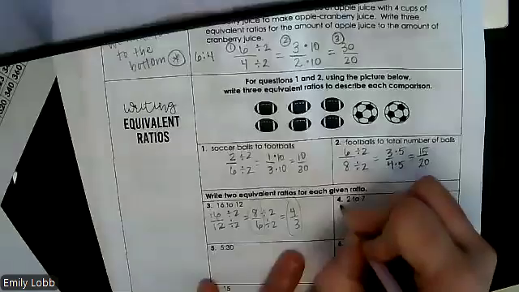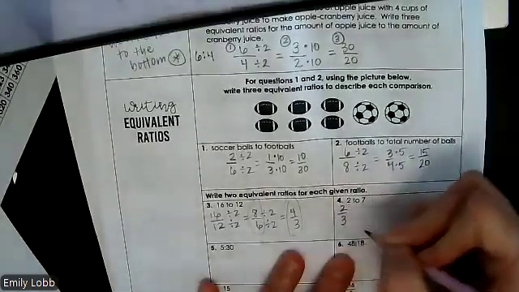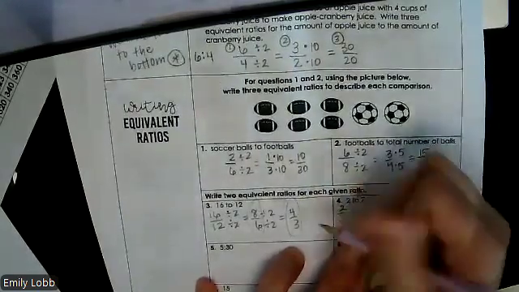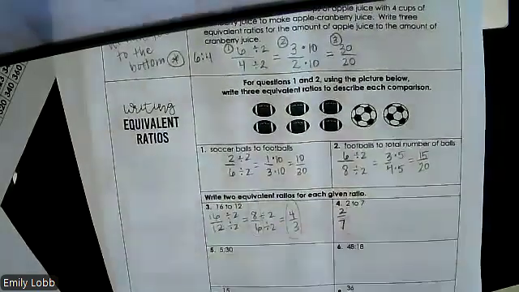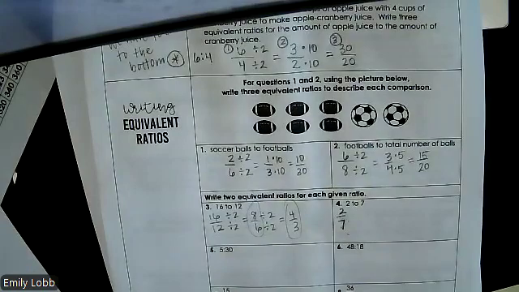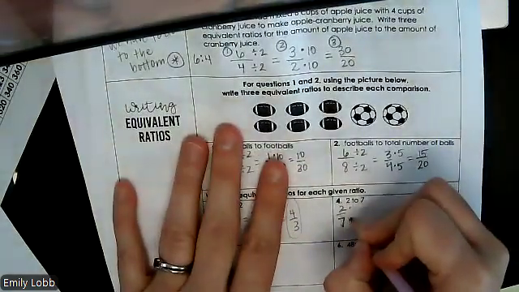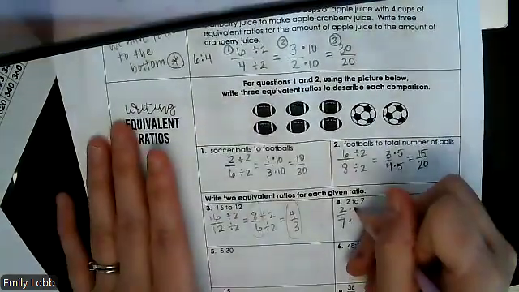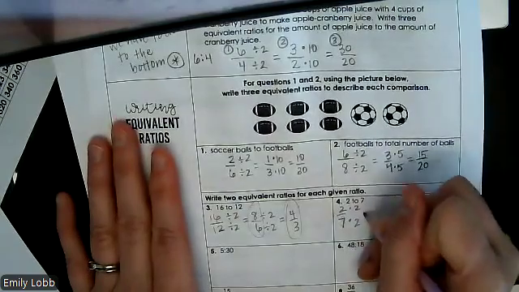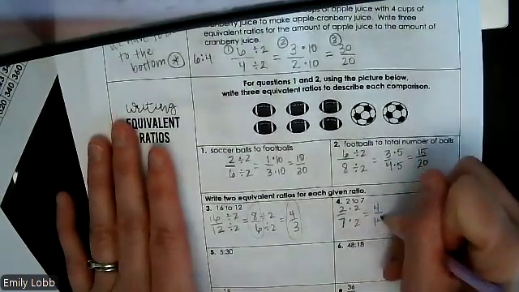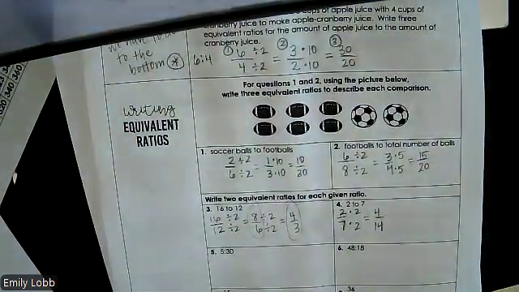So 2 to 7. We can't divide 2 and 7 by something. Does that change our ratio? No, you can't divide it. So we can multiply by what? What do you want to multiply by? 2? So this is 4 and 14, right? Does that make sense? We could just multiply by 2 again.